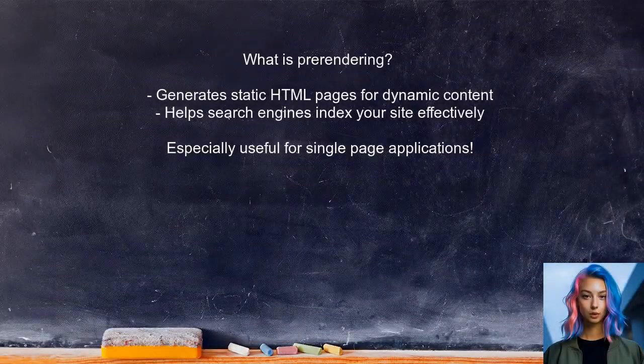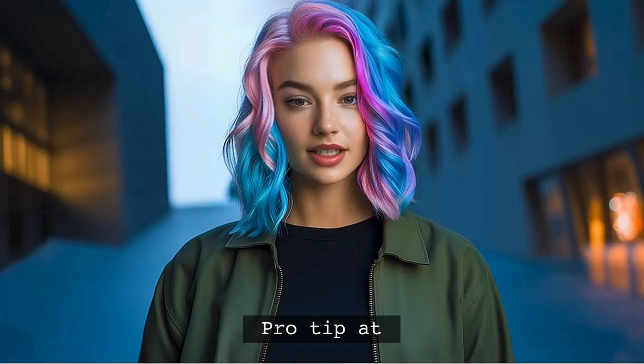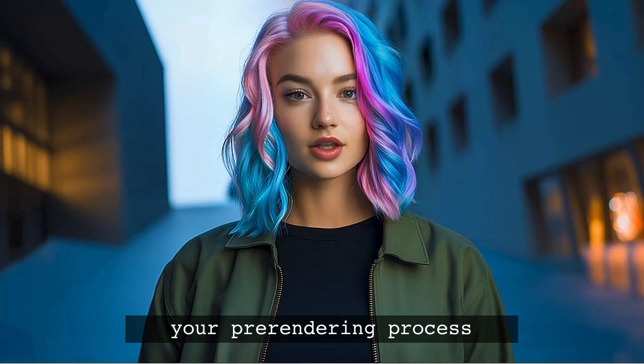So what exactly is pre-rendering? It's a technique that allows you to generate static HTML pages for your dynamic content, which helps search engines index your site more effectively. This is especially useful for single-page applications that rely heavily on JavaScript. And stick around. At the end of this video, I'll share a pro tip that can make your pre-rendering process even smoother.